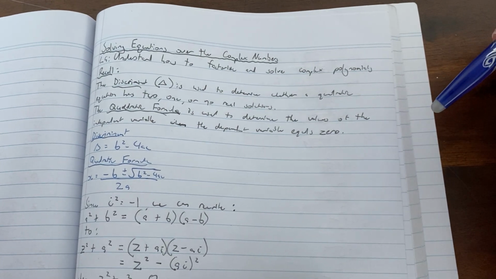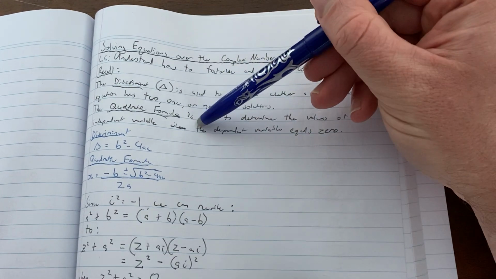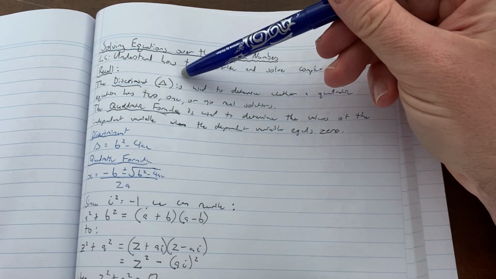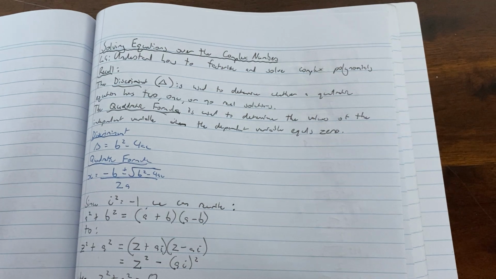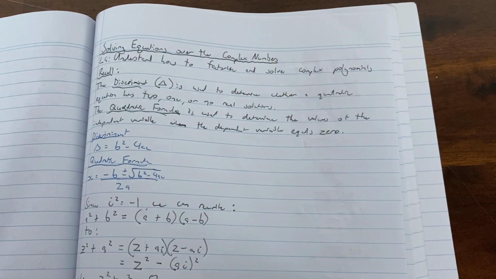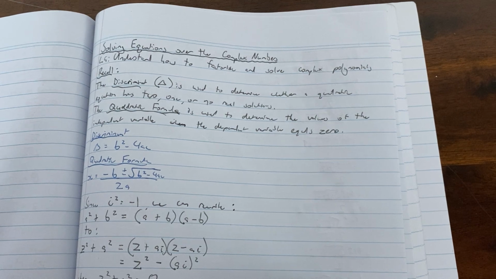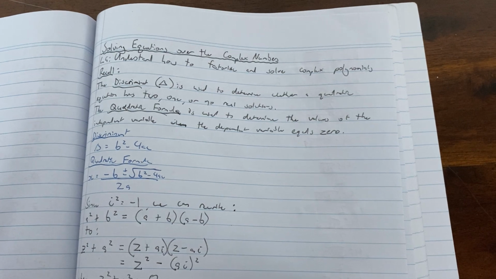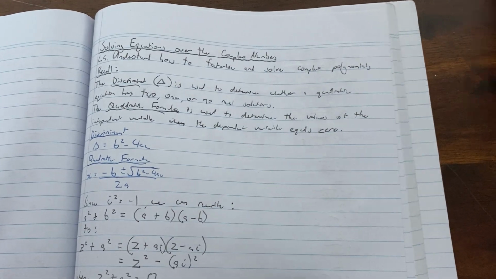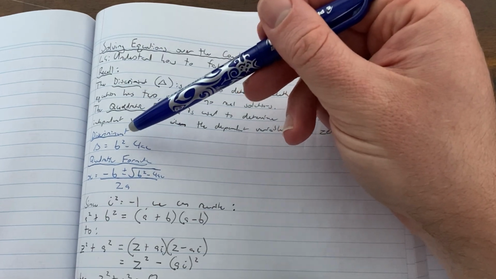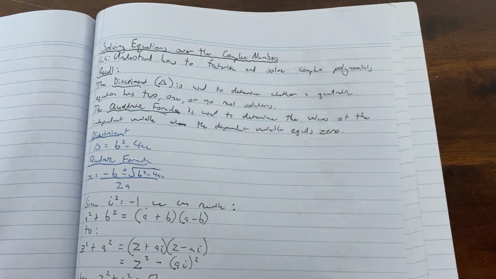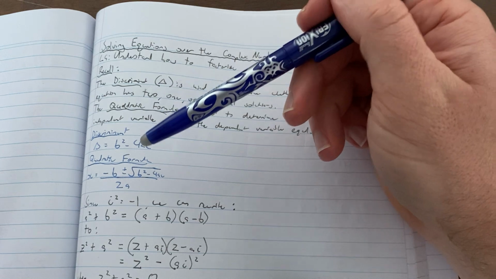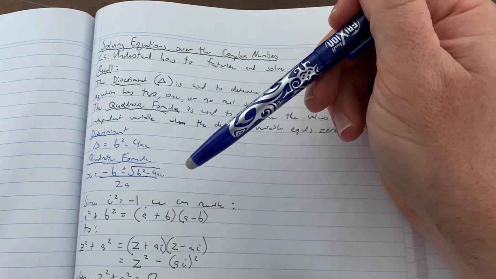Now, from your year 10 content, you should already know the quadratic formula. From the quadratic formula, we also know the discriminant. And the discriminant is used to determine whether an equation has 2, 1, or no real solutions. The quadratic formula determines the values of the independent variable when the dependent equals 0. And just in case you can't remember, our discriminant is b squared take 4ac, and the quadratic formula is x equals negative b plus or minus the square root of b squared minus 4ac over 2a.